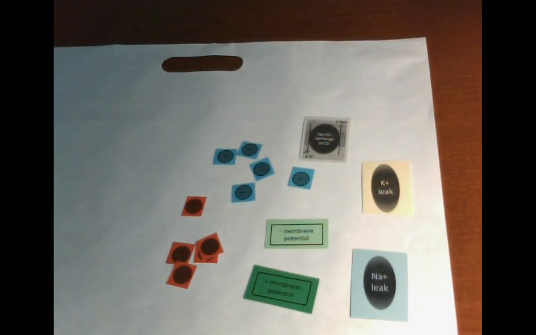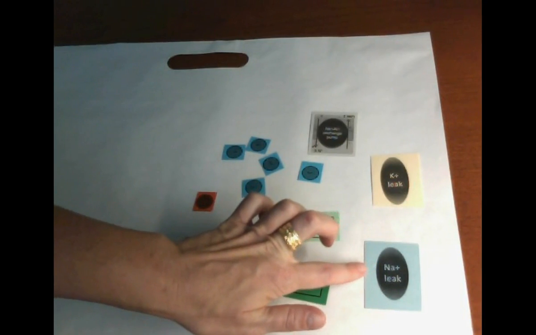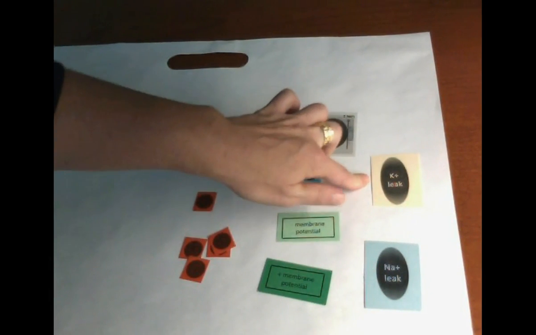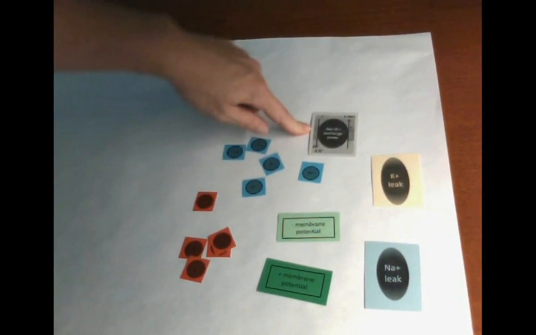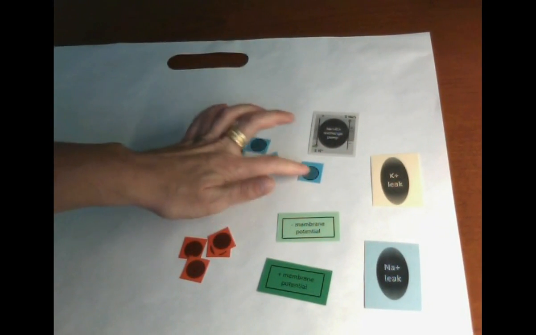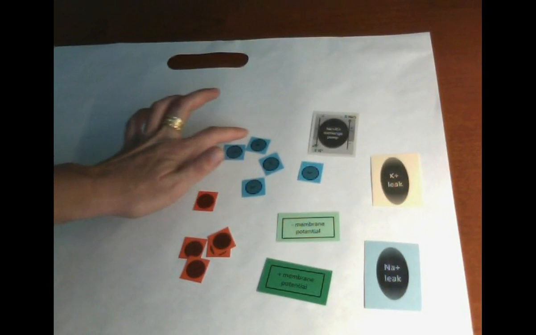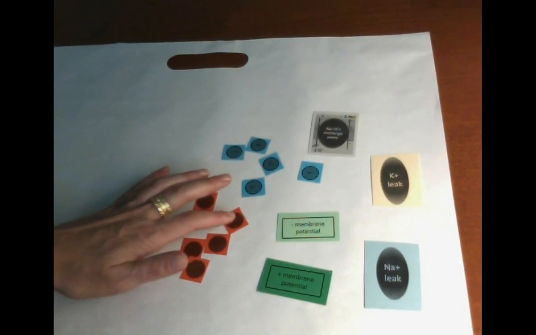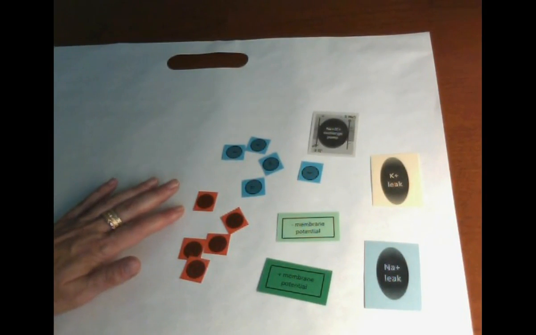So this is showing the printouts from the active learning exercise that you can print off at home. I don't have all of the pieces out here. I've got the sodium leak channel, the potassium leak channel, the sodium exchange pump, a whole bunch of sodium ions, and all of my potassium ions here in orange.